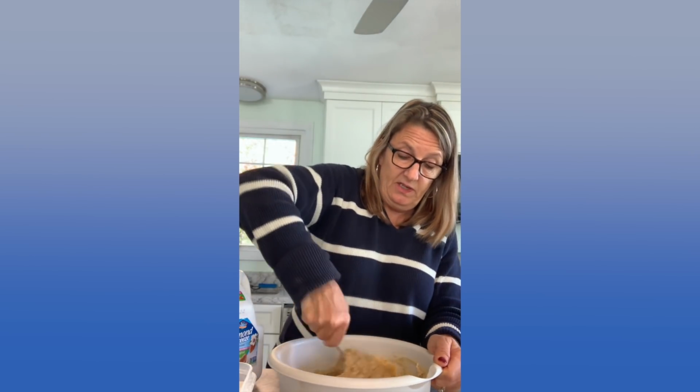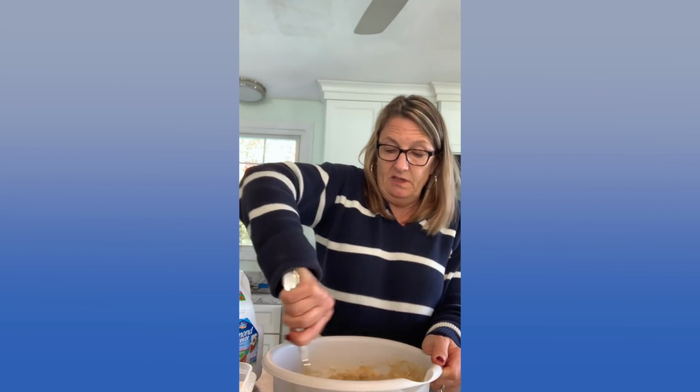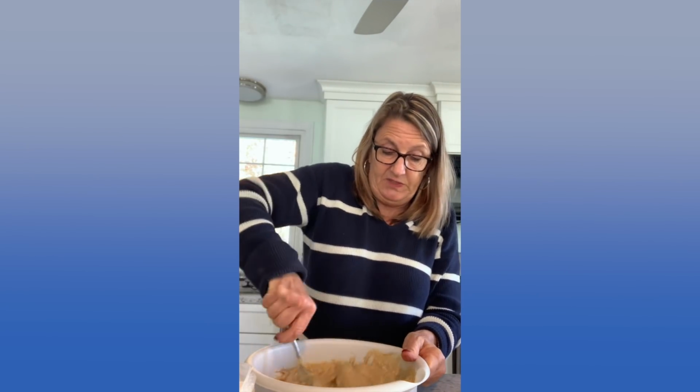So this is gonna go in the oven at 375 for about 45 minutes. And just like we did with the brownies, you're gonna check the center with a toothpick or a fork to make sure it's dry and not still wet. That's how you know it's done.